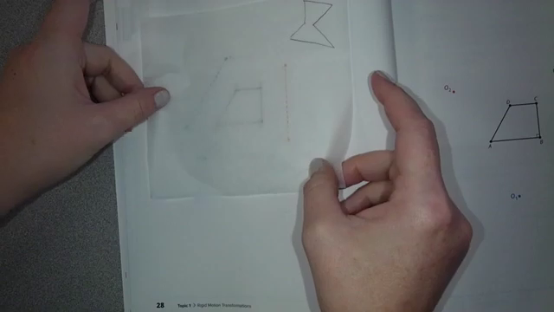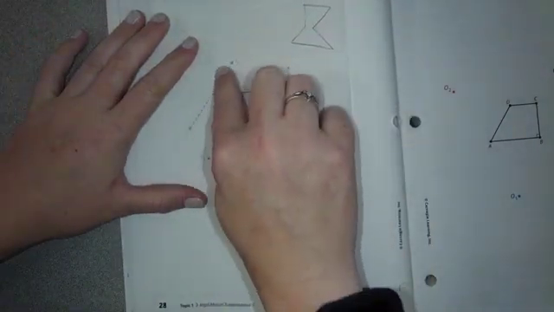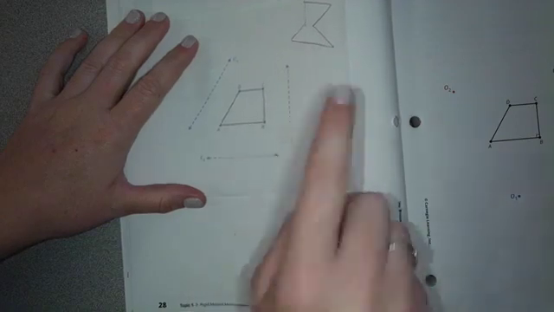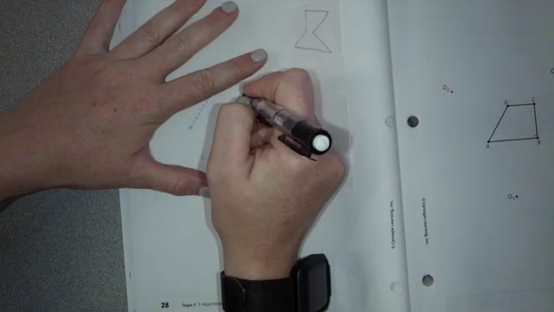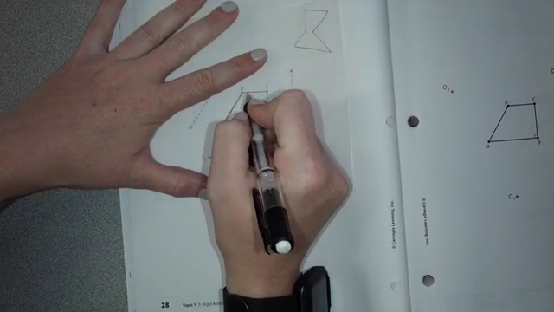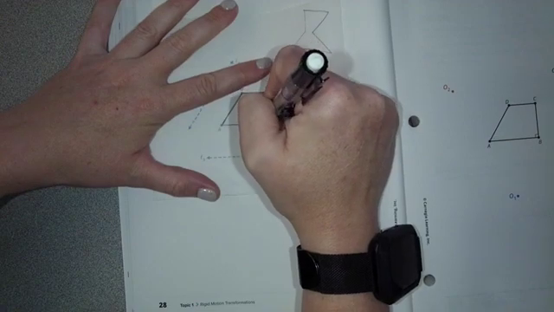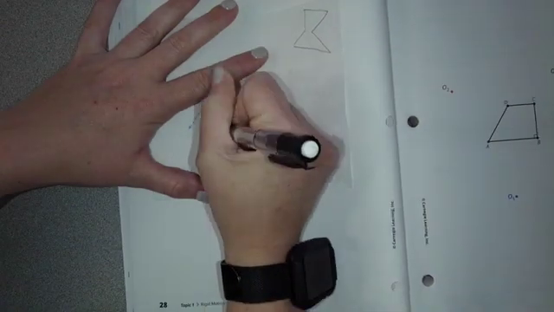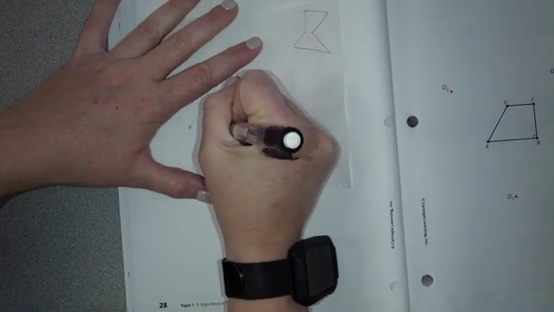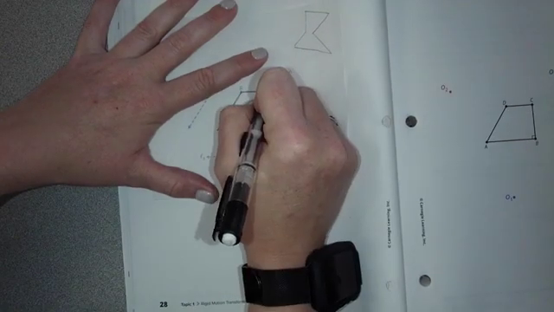And yes, I'm just reusing one that I had. Please make sure when you place your patty paper that you can see the blue line, the green line, and the red line through it. If you don't, it's going to make your job a little bit harder in a minute. So we are going to reflect all of these.